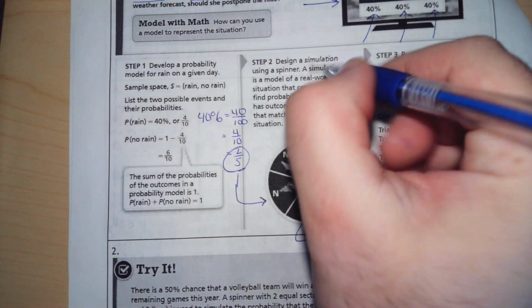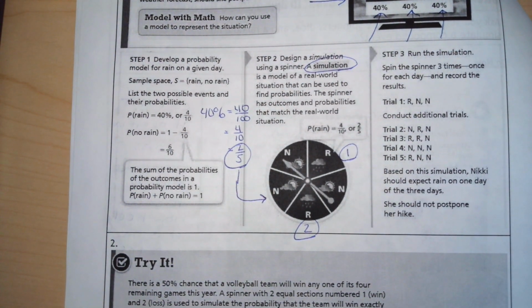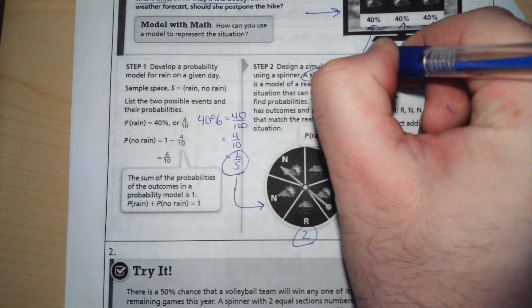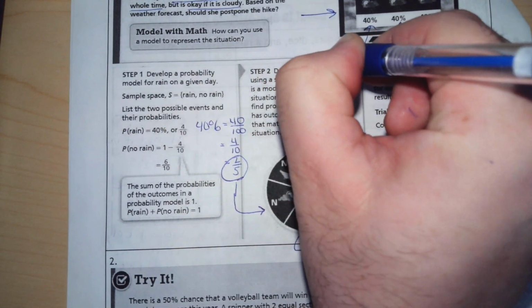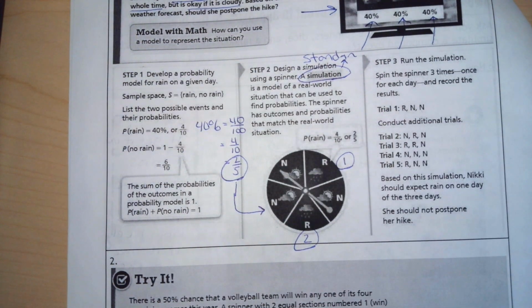So this is what's called a simulation, because we're not really waiting to see whether or not it rains. We're doing something beforehand to simulate, or to stand in place of, or to model it, like a stand-in.